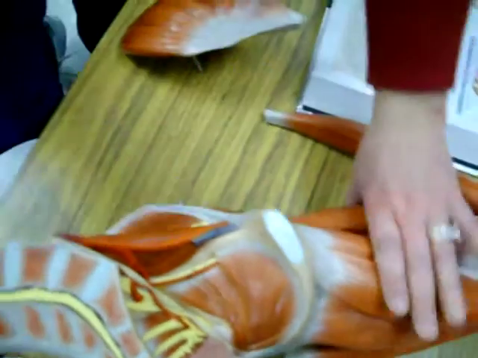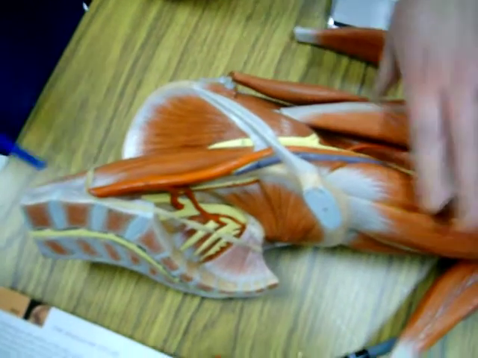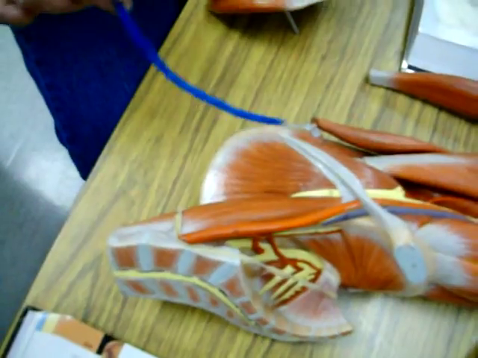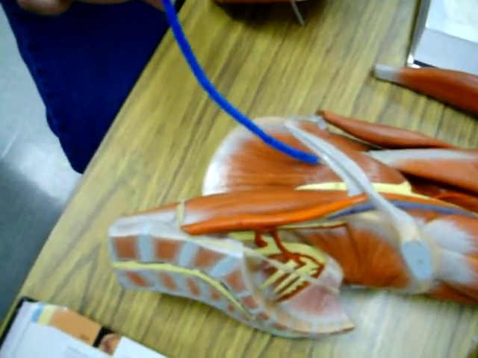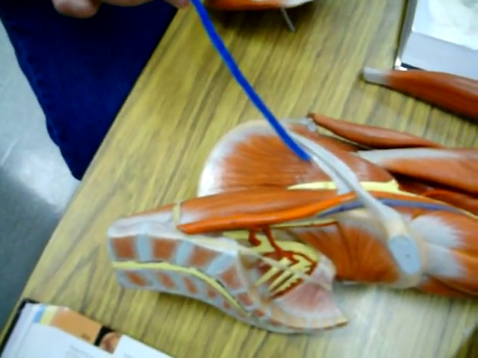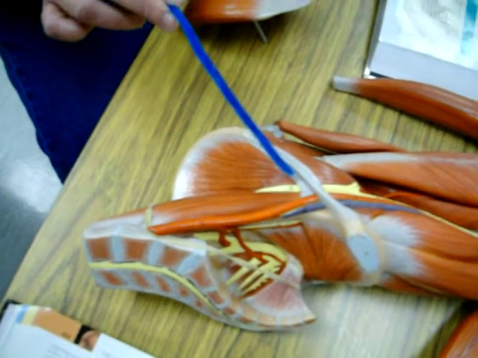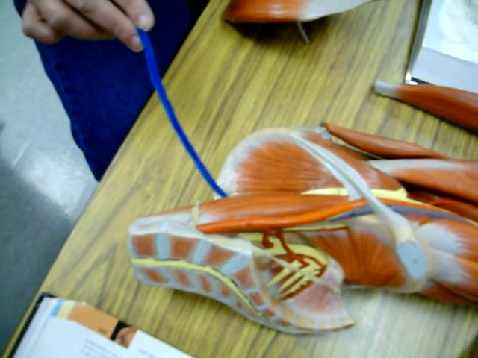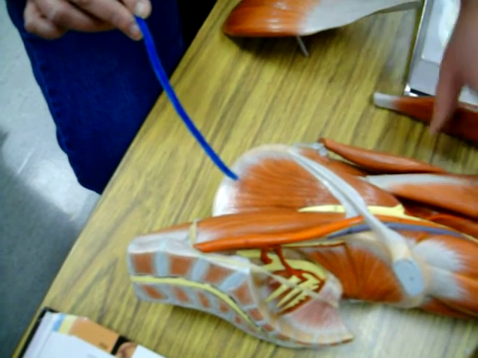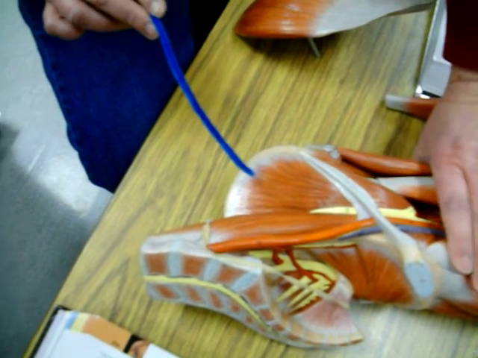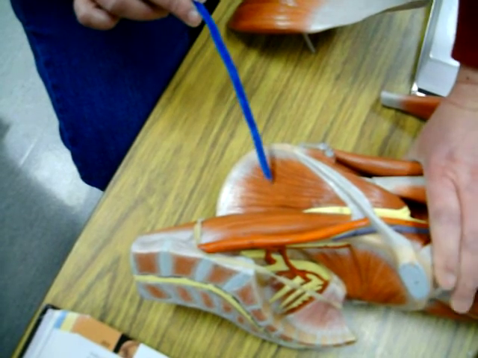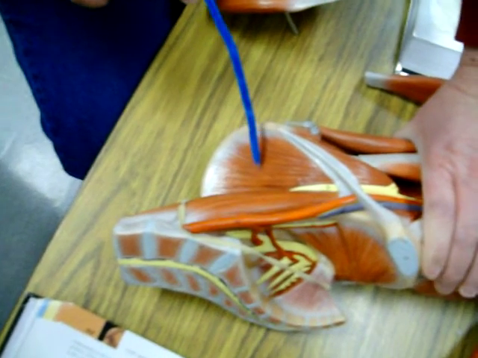The iliacus. The origin point is the iliac fossa. The insertion point is the femur distal to the lesser trochanter, tendon fused with that of the psoas major. The action is flexion at the hip and or lumbar intervertebral joints, innervation by the femoral nerve, L2 through L3.